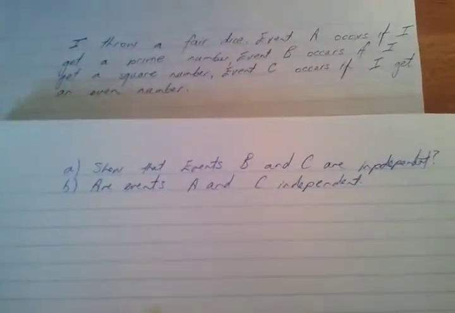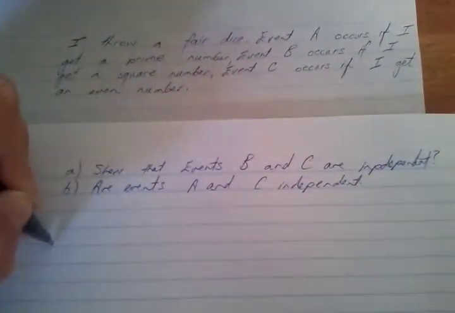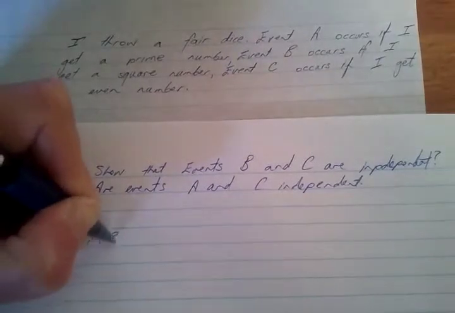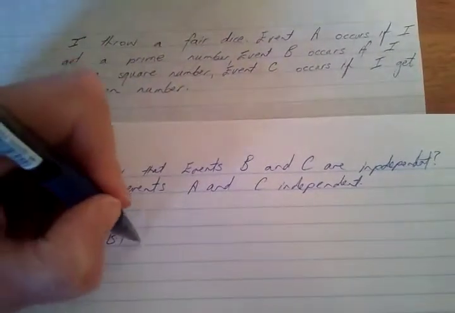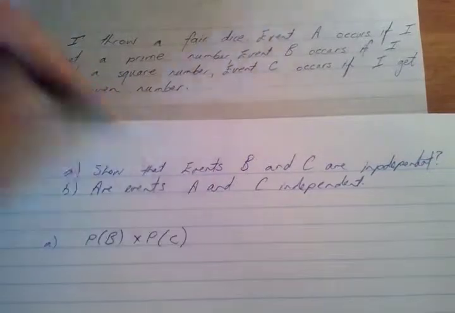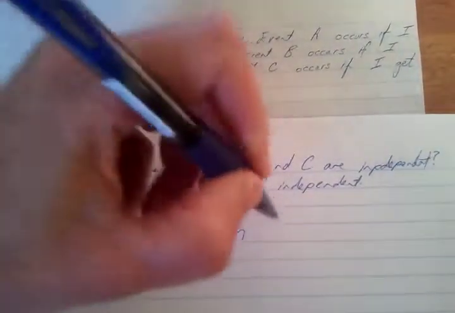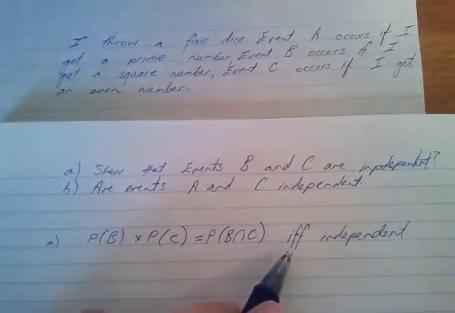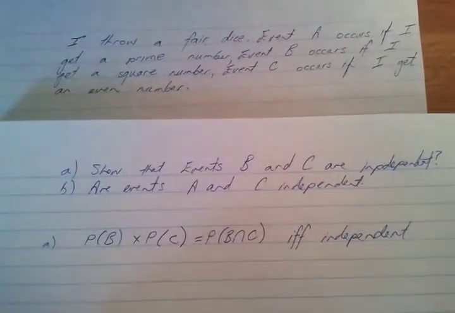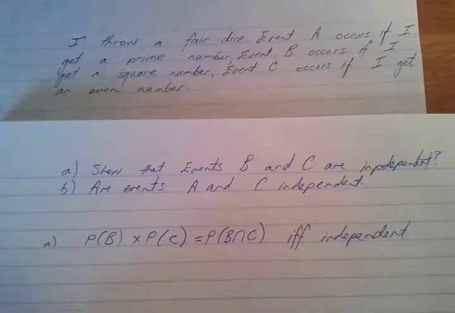We know that for two events to be independent, if we take the probability of event B and multiply it by the probability of event C, then we should get the probability of B intersection C. This holds if and only if they are independent. So let's have a look.